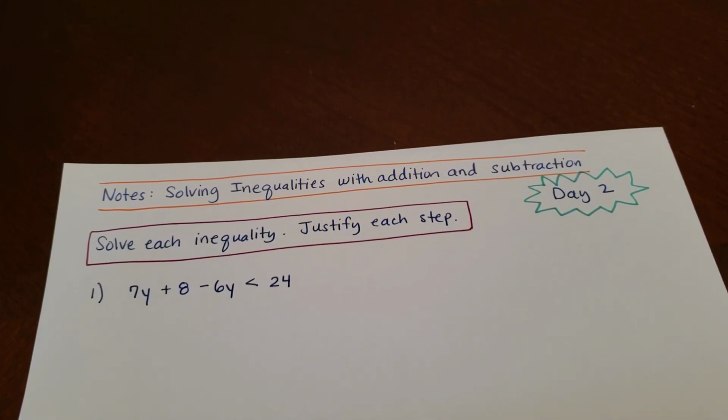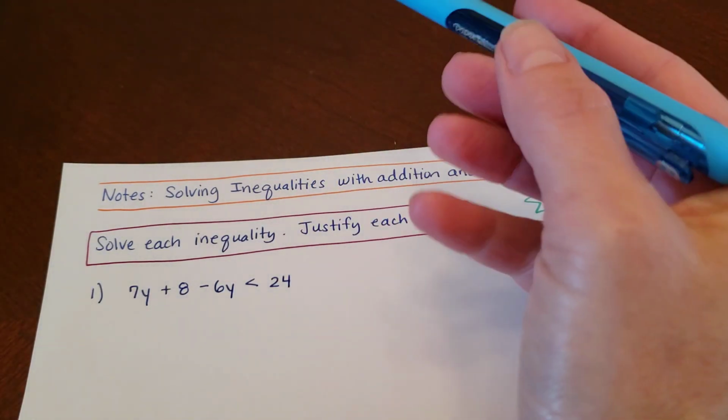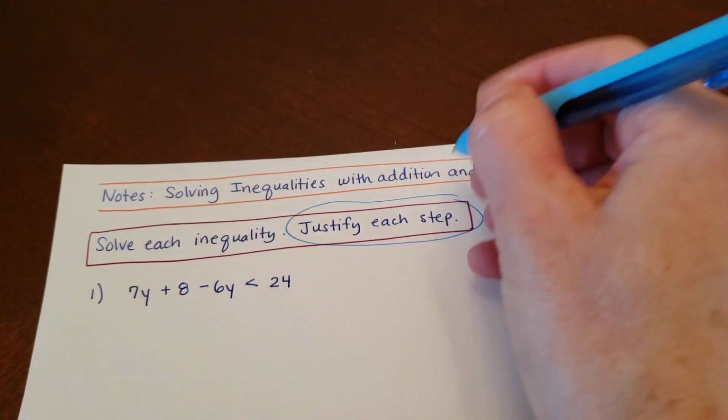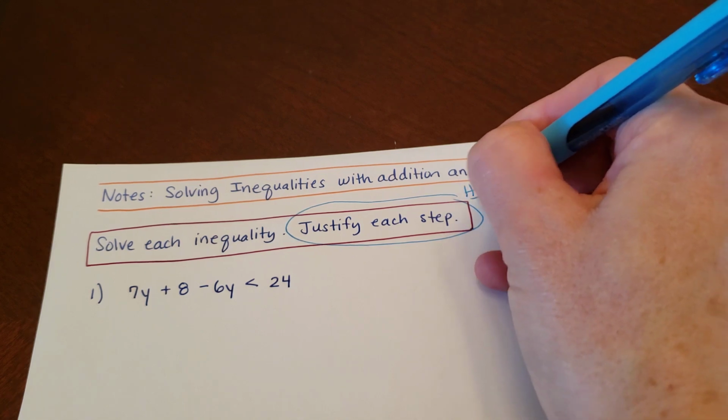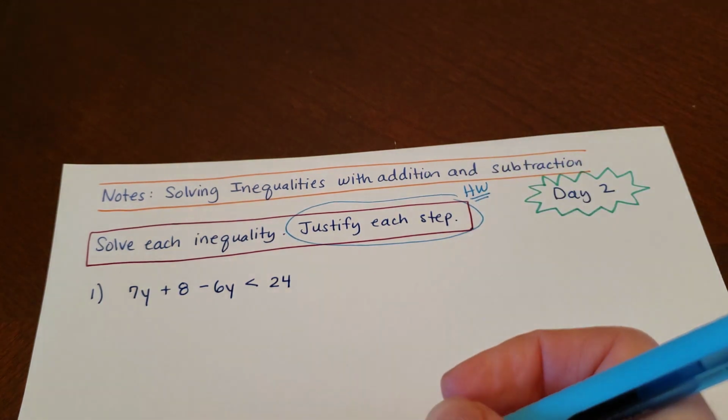All right, for the second part of solving equations with addition and subtraction, the directions are going to be just a tiny bit different. So we're still going to solve each inequality like we did before, but we're also going to justify each step. So you're going to want to make sure on homework that you do this step, and I will show you how to do it.